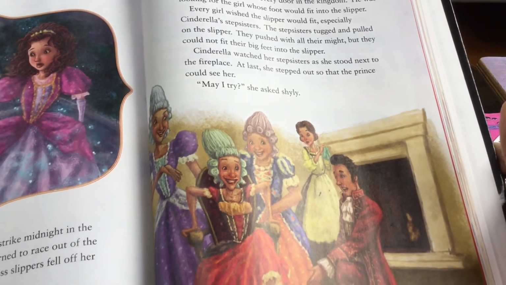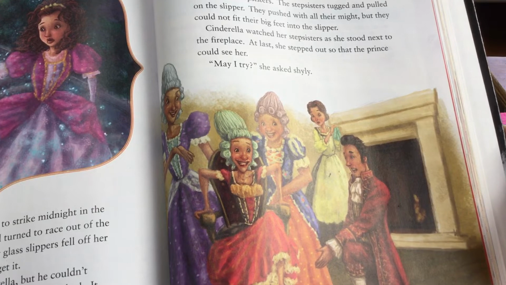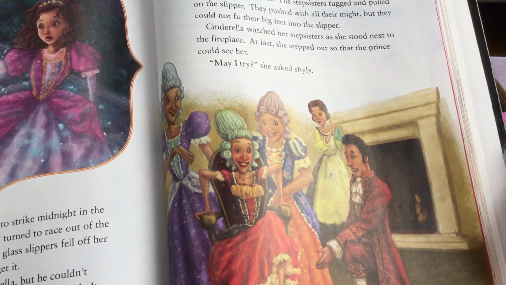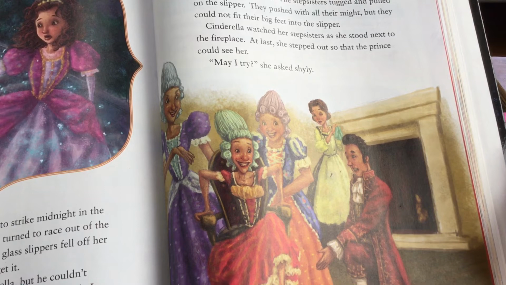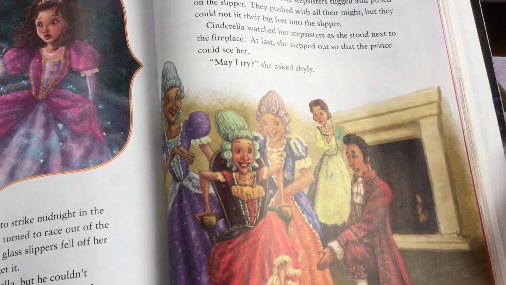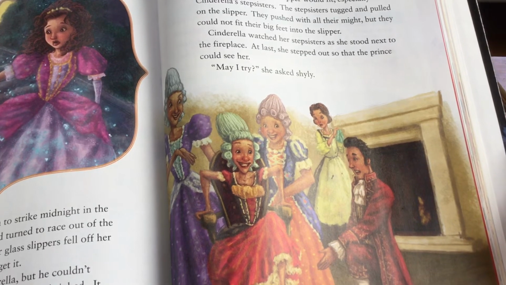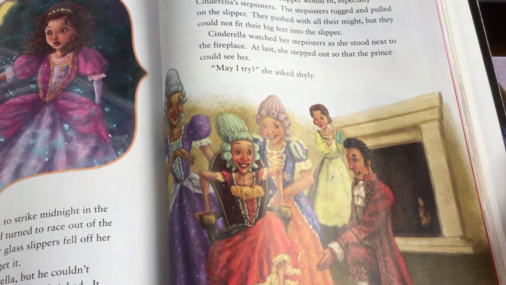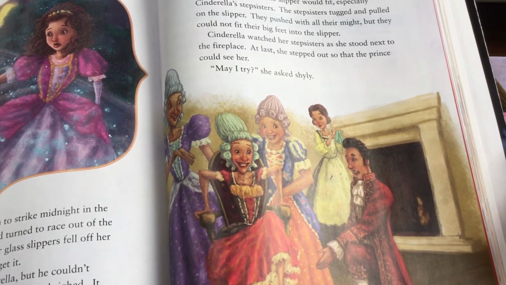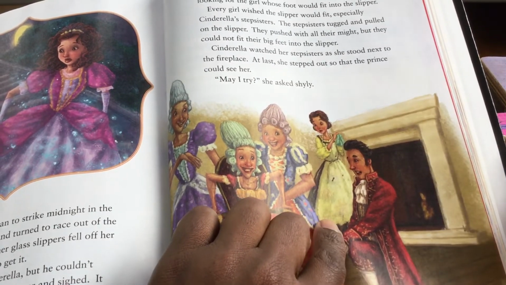Cinderella watched her stepsisters as she stood next to the fireplace. At last, she stepped out so that the prince could see her. "May I try?" she asked shyly. Cinderella knows good and well what she's doing.